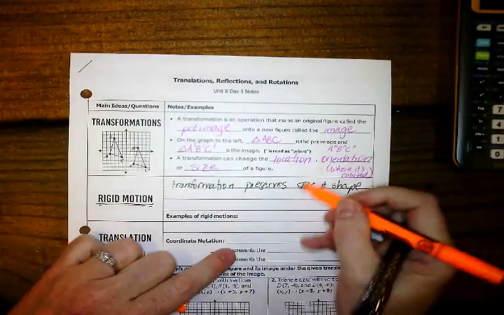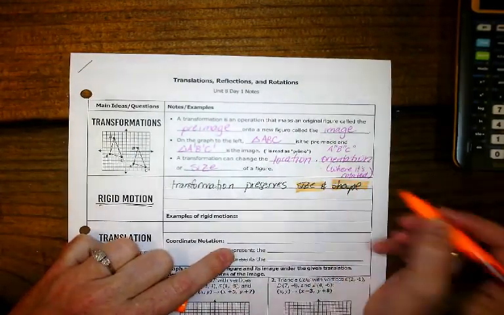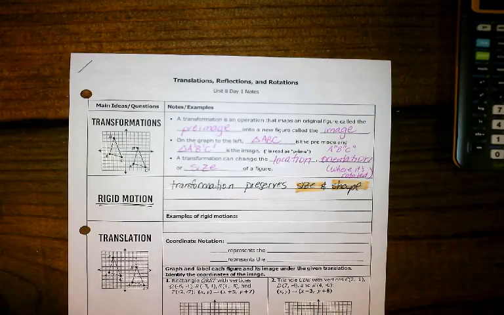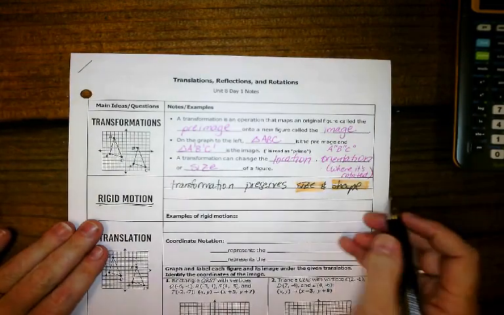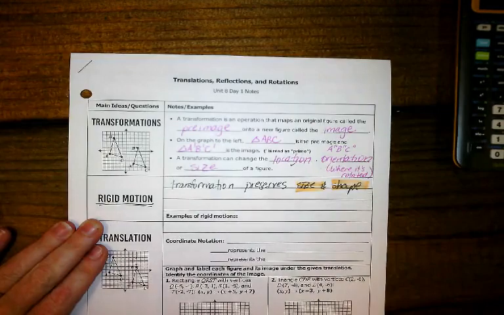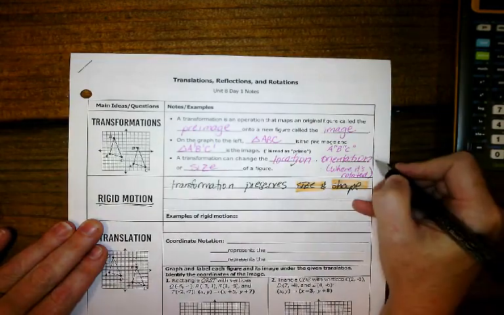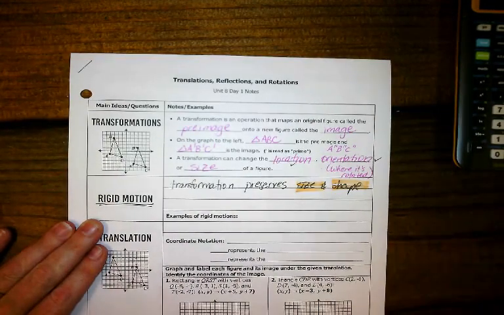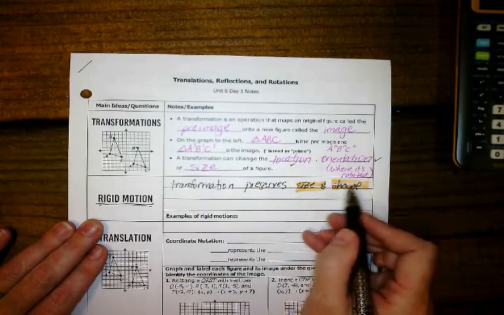Okay? So it keeps those two things the same. But it might be moved to a new location. Or it might be turned sideways. But it's going to be the same size and the same shape.